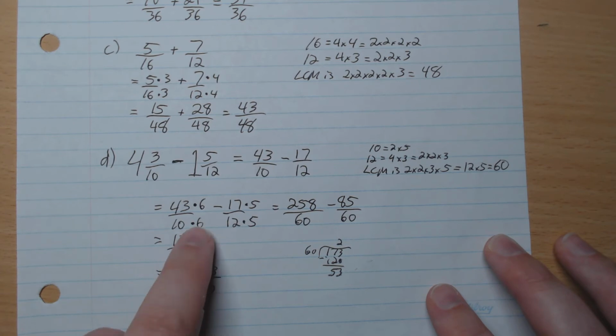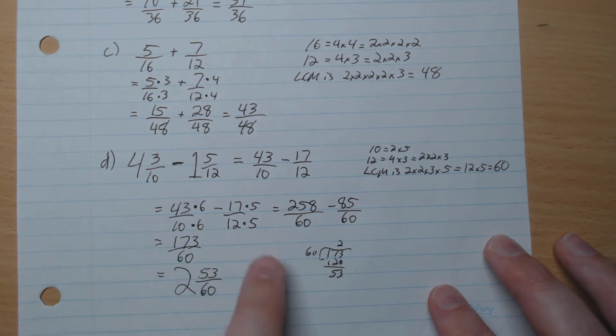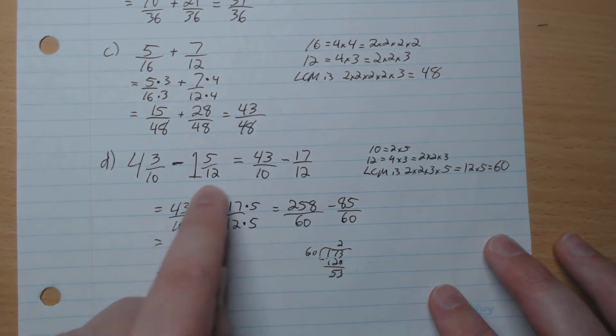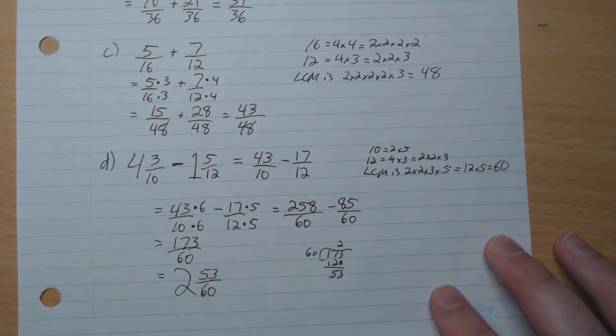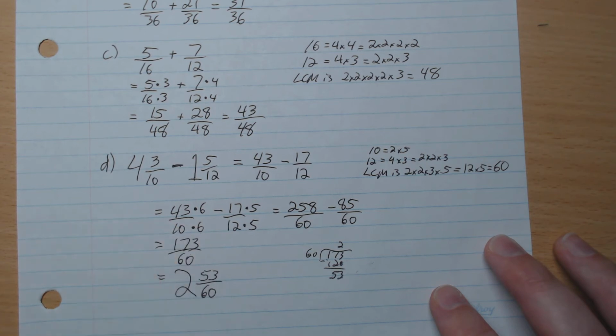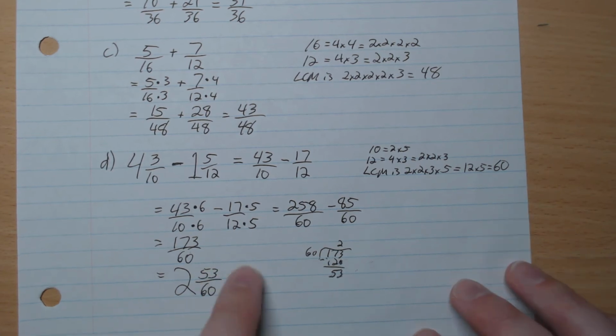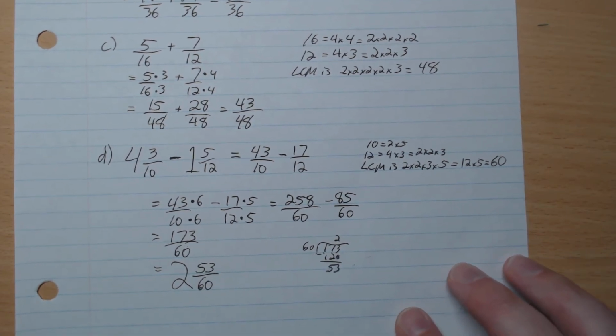So 10 up to 60 is times 6. 12 up to 60 is times 5. Perform those multiplications and we get these numbers here. Perform that subtraction, we get 173 over 60. Long division, we get 2 and 53 remainder. So 2 and 53 over 60 is our final answer as such.